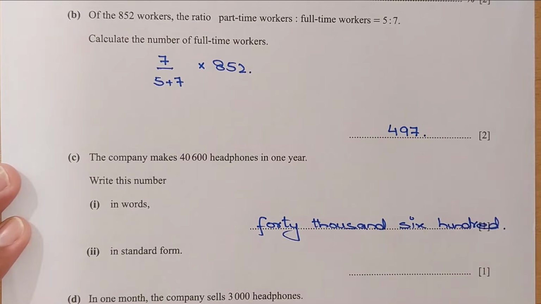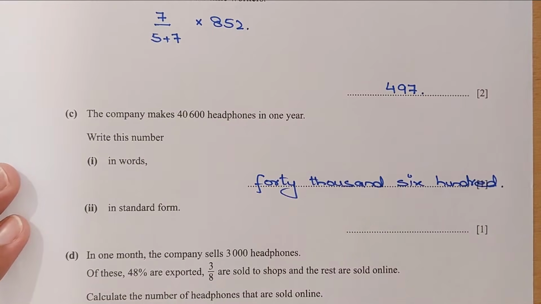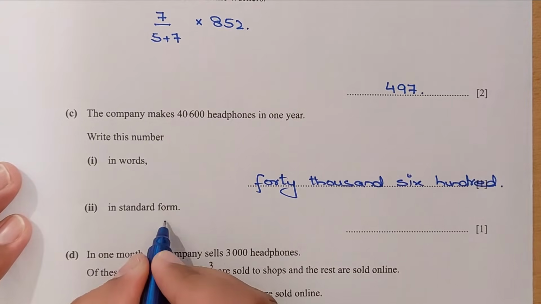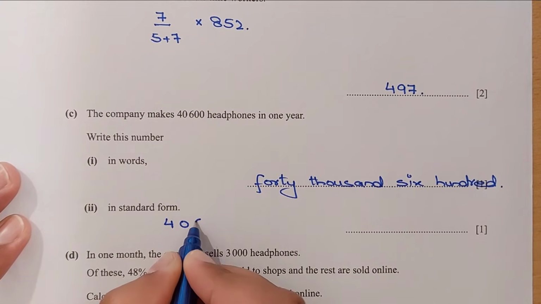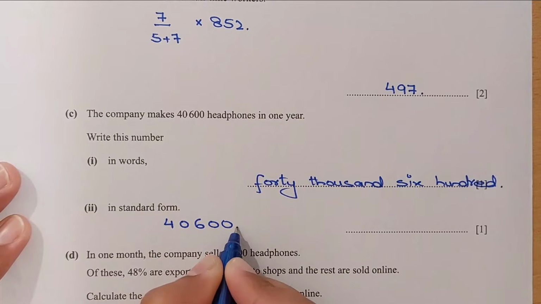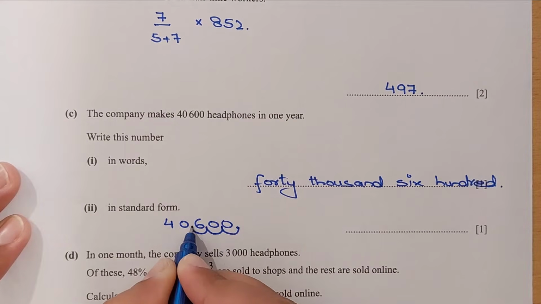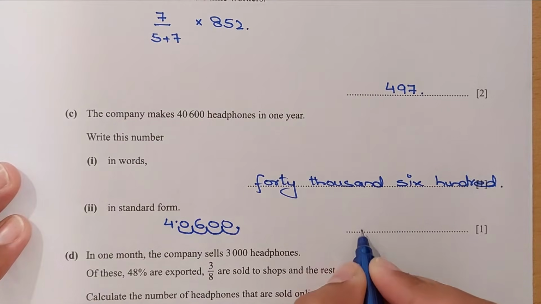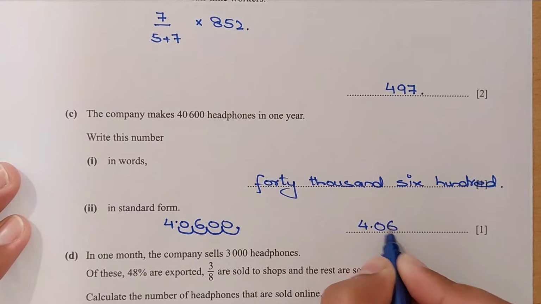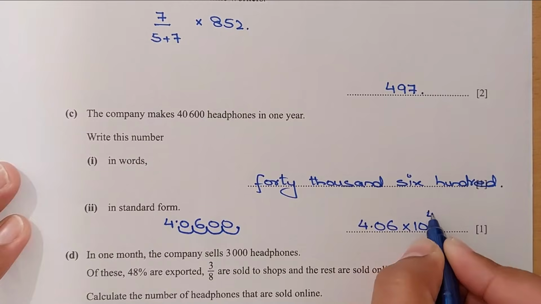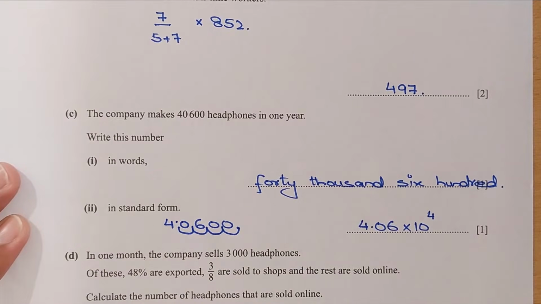This is in words. Now for the second part, in standard form. Okay, so let me write down 40600. So we have a decimal point over here. We move 1 unit, 2, 3 and 4 units. So 4.06 times 10 power positive 4 because we have moved to the left side.